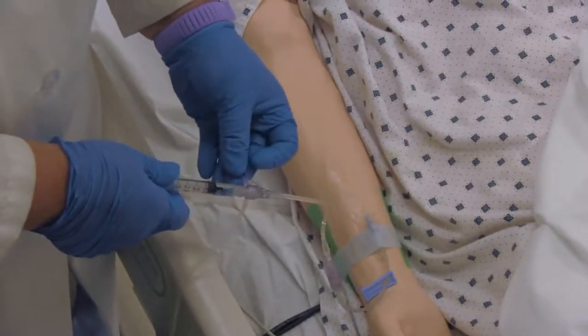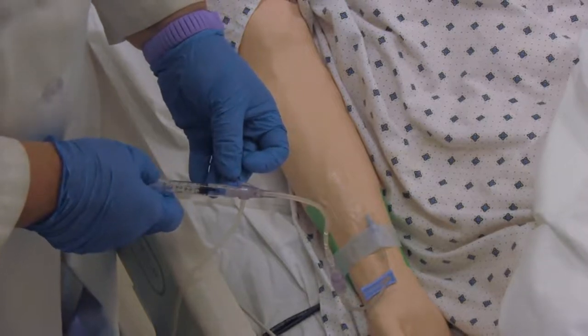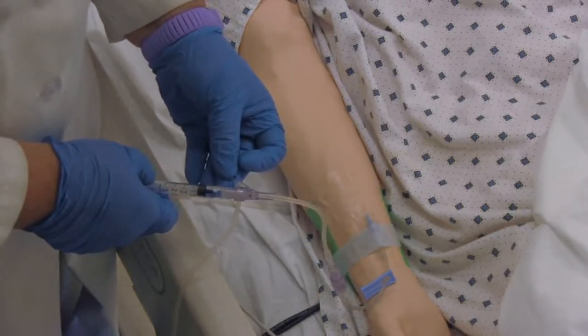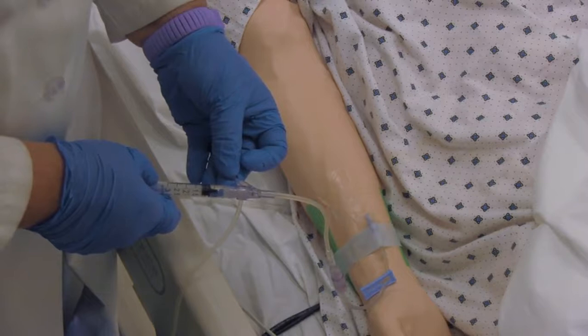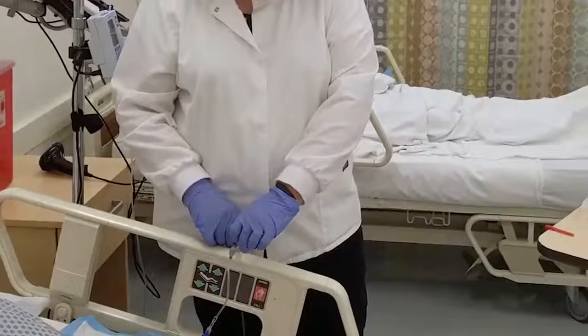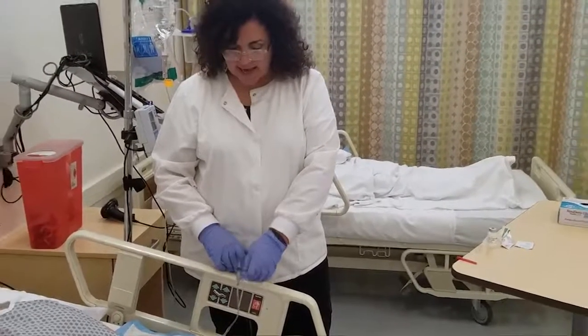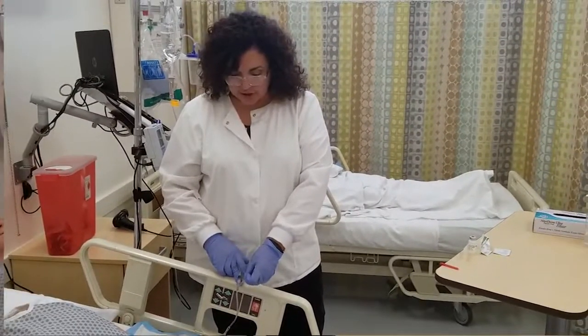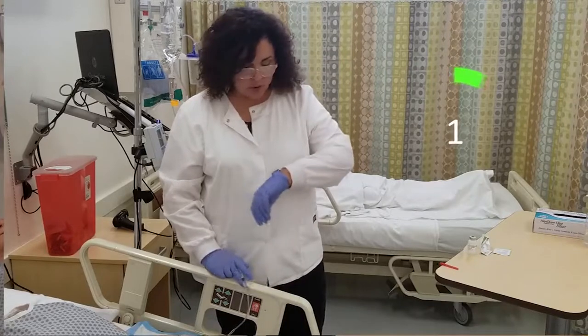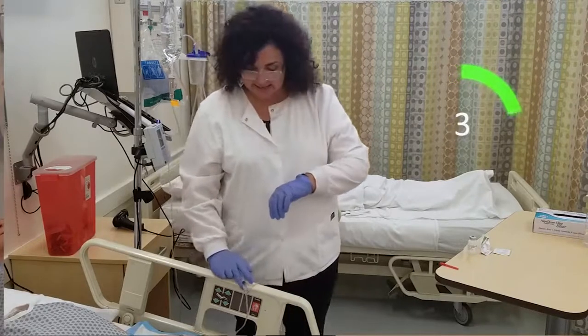So now, looking at the second hand of our watch, we're going to go ahead and give the first increment, which, remember, in this instance is 1/4 of a milliliter. So we push in 1/4 of a mil, and now we're going to release the tubing, and we're going to wait 15 seconds.